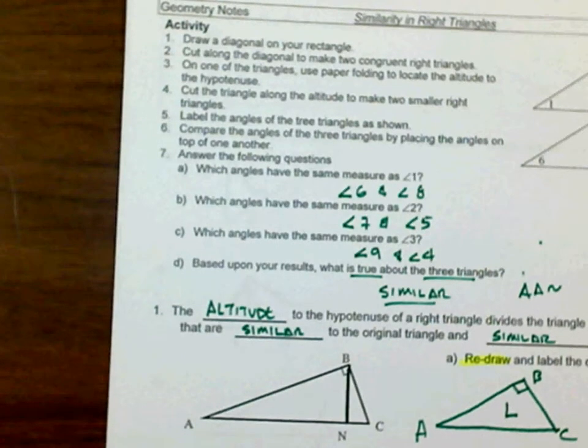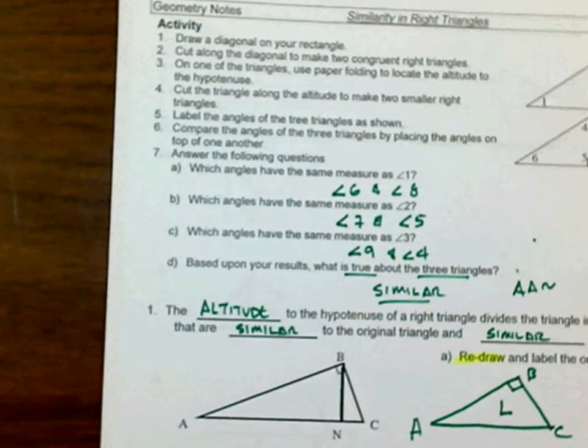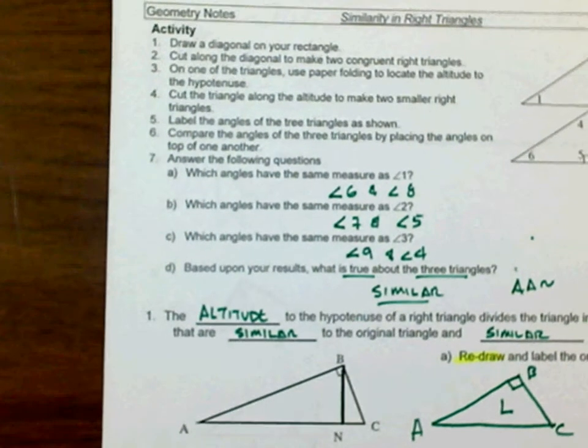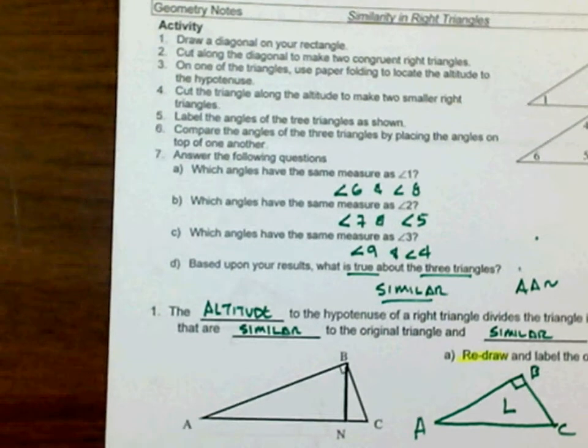The medium-sized one is going to look like this. Angle N is the right angle. Angle A is over here, and that is vertex B, angle B in the medium-sized one. And this is the medium-sized triangle. Then we'll draw the small triangle with the right angle here at N. This is vertex C, and this is vertex B. There's the small one.